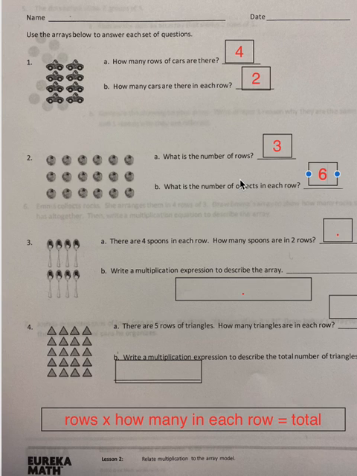Alright, so now to number 3. There are 4 spoons in each row. So we have 4 spoons here and 4 spoons here. How many spoons are in 2 rows? So what's the total amount of spoons if they have 2 rows and 4 in each? So now if you're comfortable with skip counting, you could say 4, 8. But if you're not comfortable with skip counting, you can count each individual spoon. So we'll count them all together. 1, 2, 3, 4, 5, 6, 7, 8. So that's our total amount of spoons.